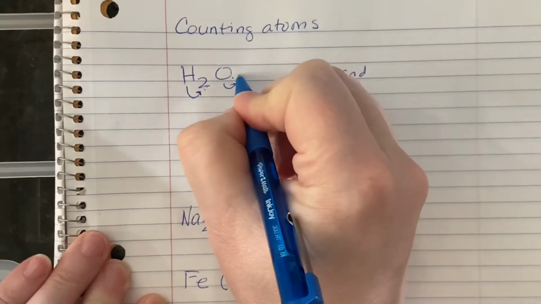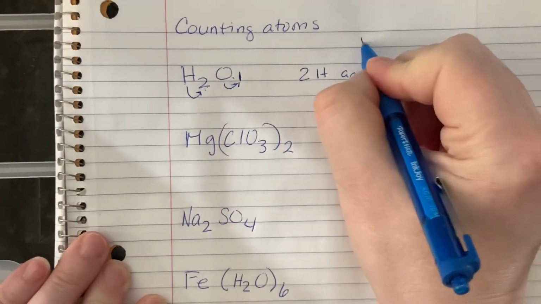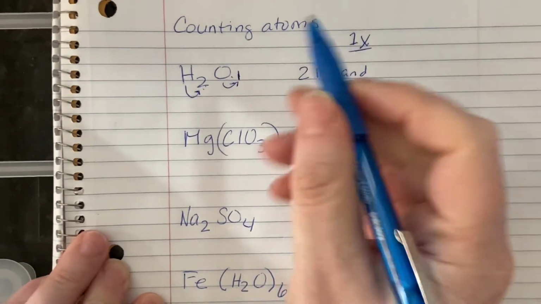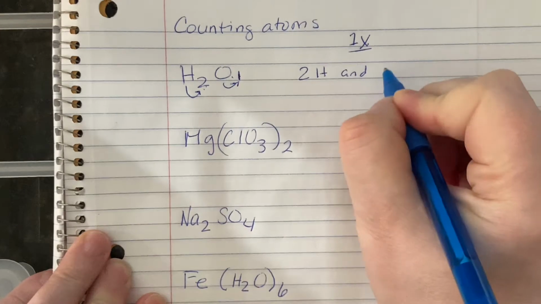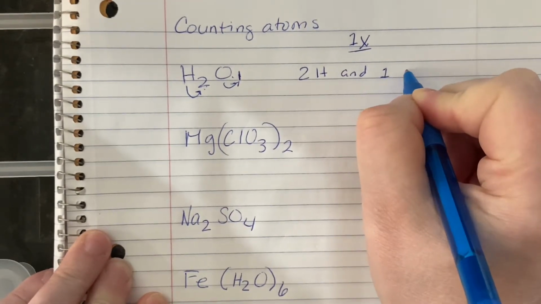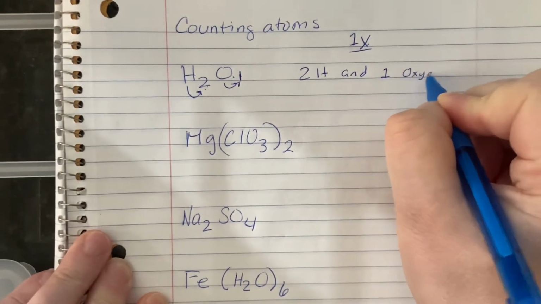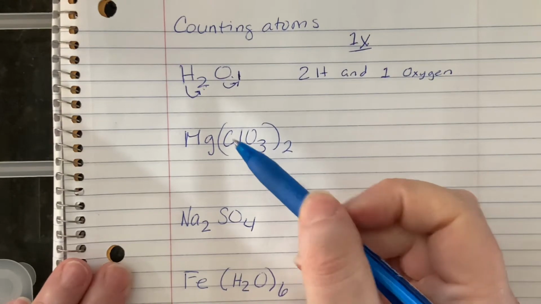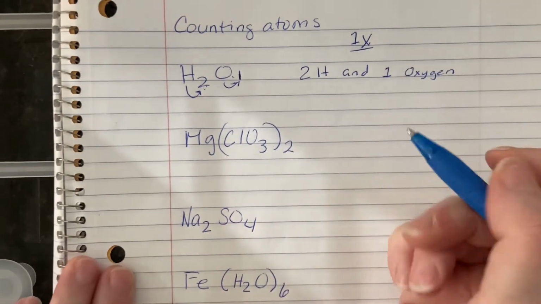It doesn't have a number, it's just like algebra with the X. You always know that there's a 1 there, it's just not visible, but it's implied. So there's 2 H's, 2 hydrogens, and 1 O, or 1 oxygen. Okay, so that same thing can be applied to your other structures.